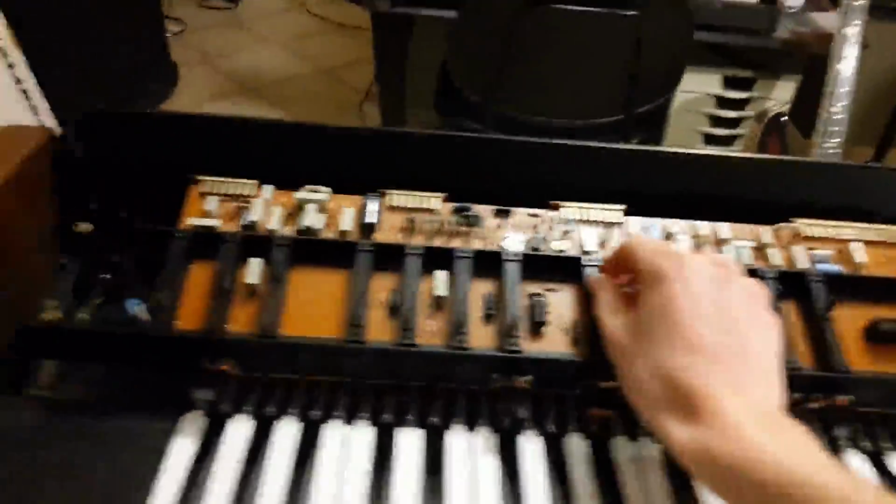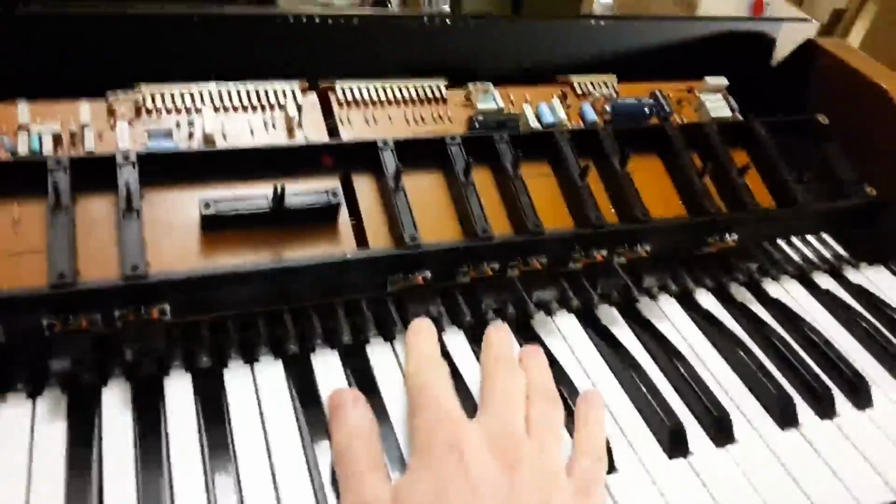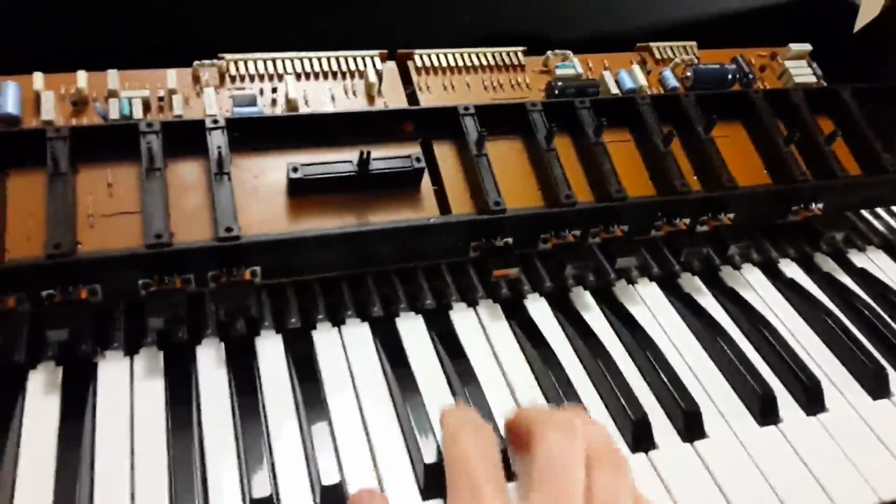Oh no, this is the bass. Okay, brass section. And also here, I think the first one is the brass. Yes.